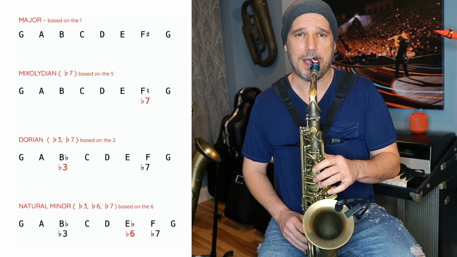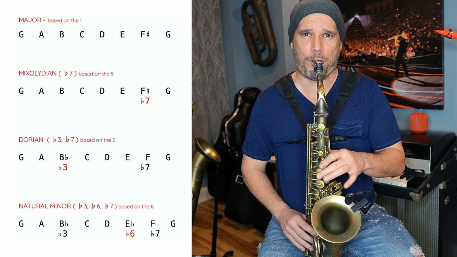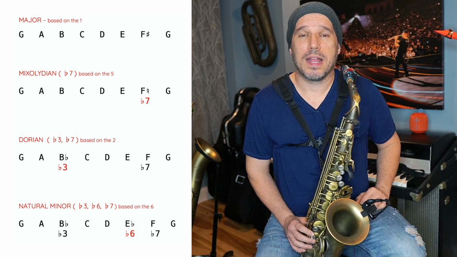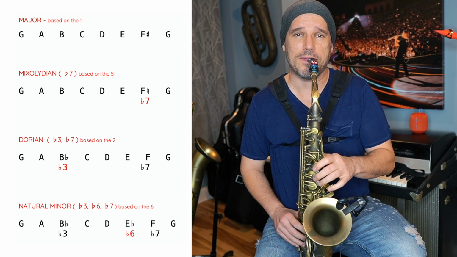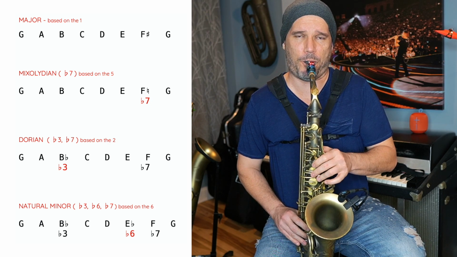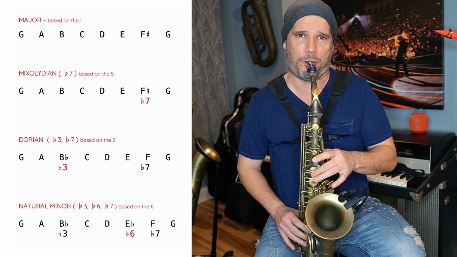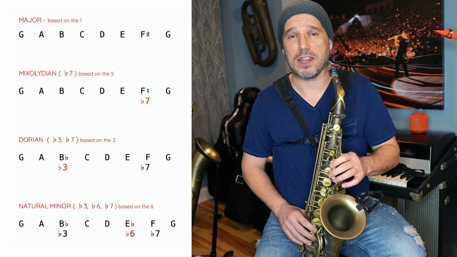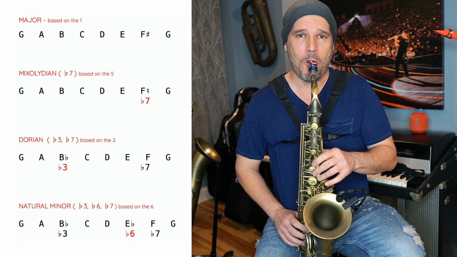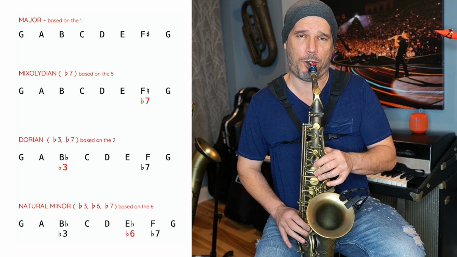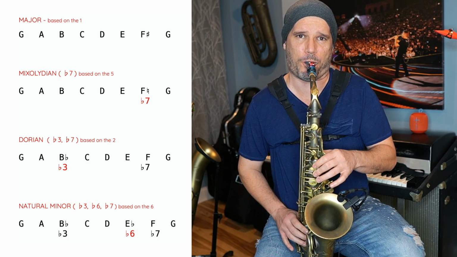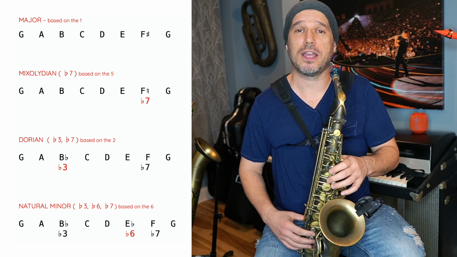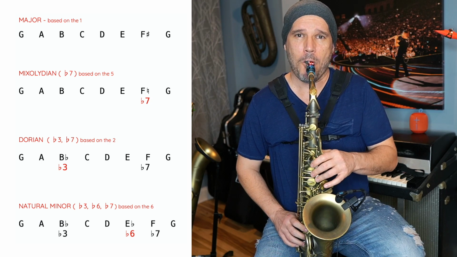So this is your G major. This is G mixolydian, so we're just going to flat the 7. This is G Dorian minor, so we're going to add a flat third to our flat 7th. And this is natural minor. We're going to add a flat 6th to our flat 3rd and flat 7th.